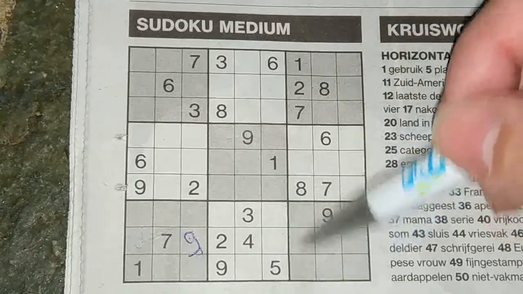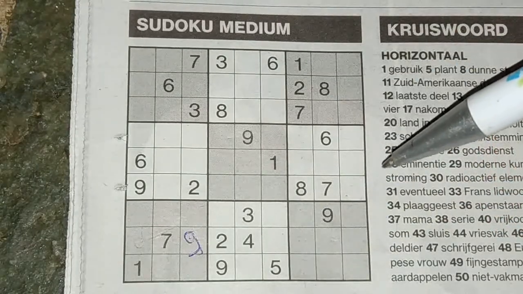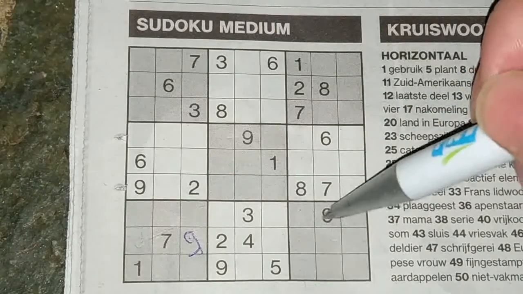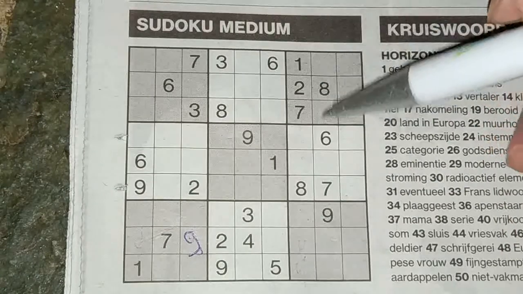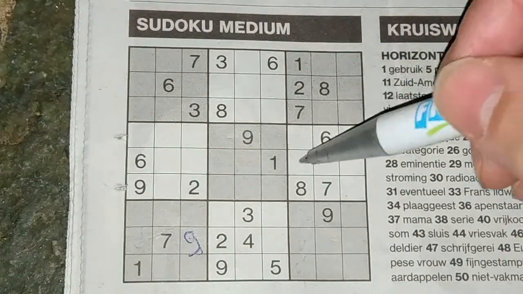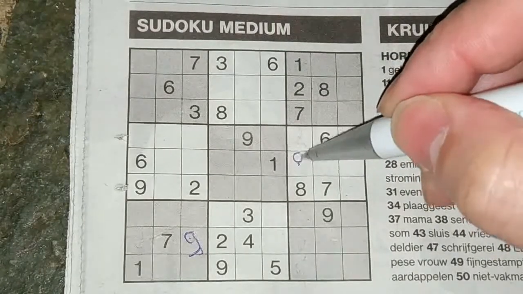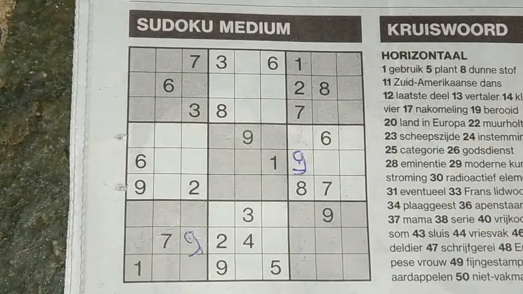Then in this column, 1, 2, 3, 4, 5, 5 missing numbers. One of the missing numbers is a 9. I see here a 9, so no 9 in these 3 boxes. The only two places for 9 is here or there, but I see here already a 9, so no 9 there, 9 should be here.